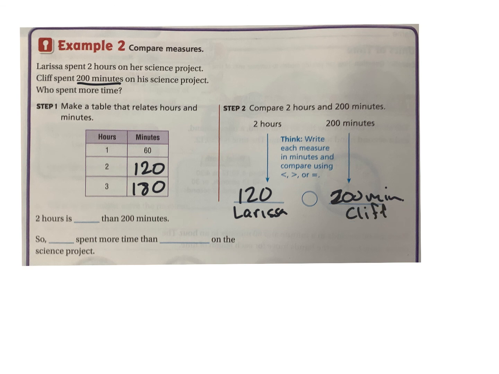Sorry, that 2 looks like a Z. That's a 2. 200 minutes. 2 hours is greater than or less than 200 minutes? Remember, 2 hours is 120 minutes, and so that is less than 200 minutes. So Cliff spent more time than Larissa on the science project.